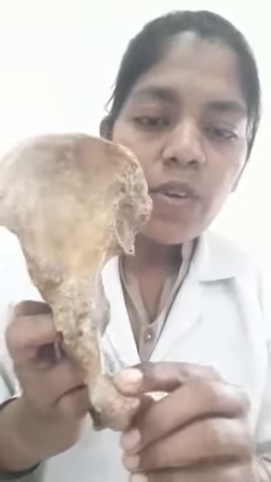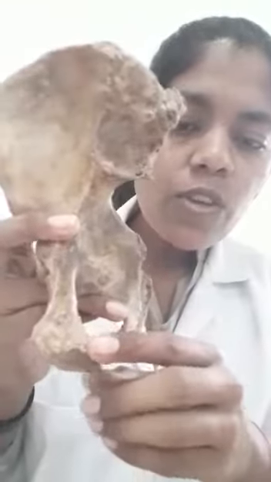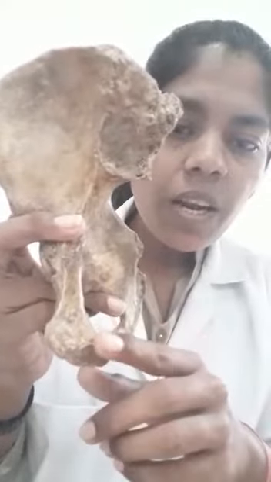Now the anatomical position: the anterior superior iliac spine and the pubic tubercle lie in the same coronal plane, and the pelvic surface of the body of the pubis is directed upward and backward. The medial surface of the body of the pubis is present in a medial plane.